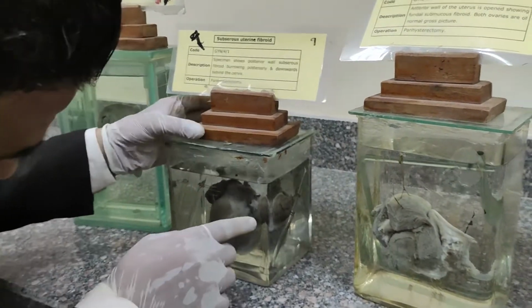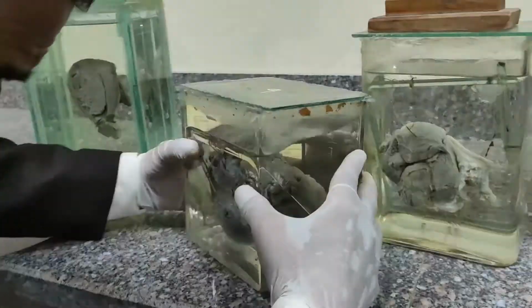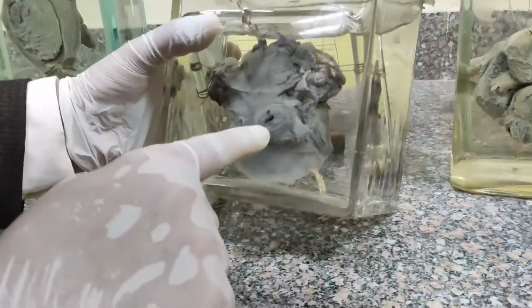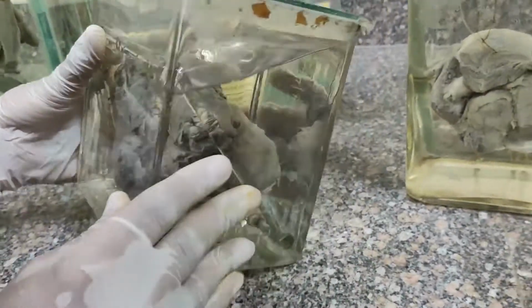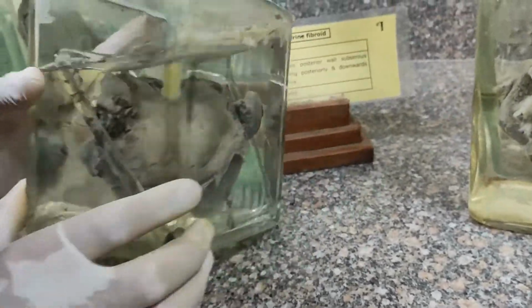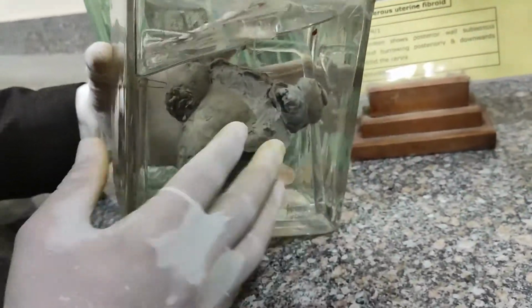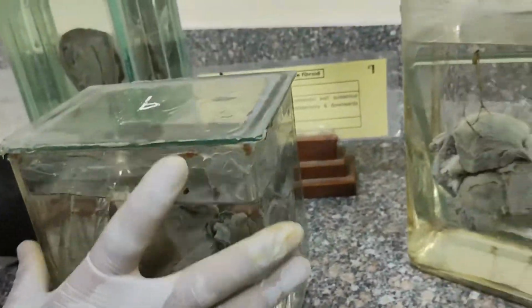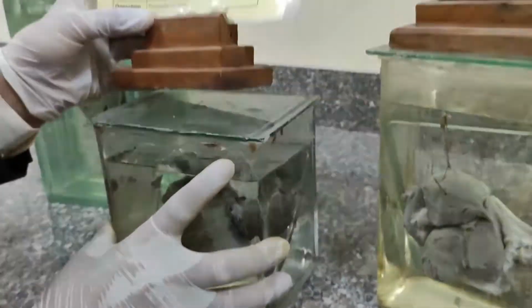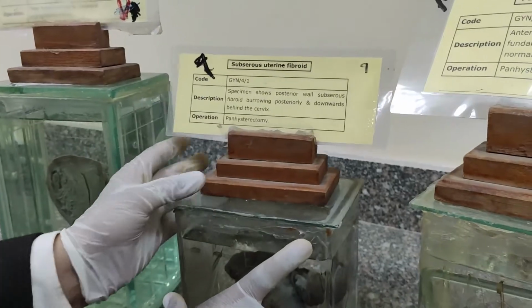This is the uterus, this is the cervix. This is a large subserous fibroid arising from the posterior wall. The operation done again is total abdominal hysterectomy and bilateral salpingo-oophorectomy.